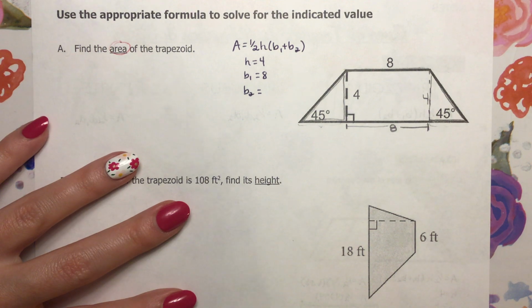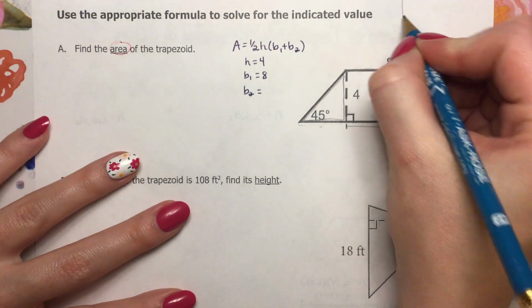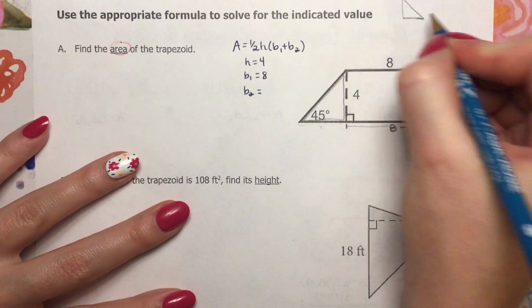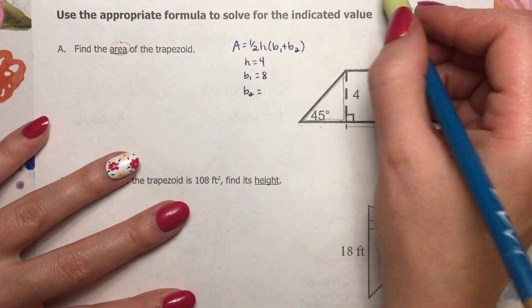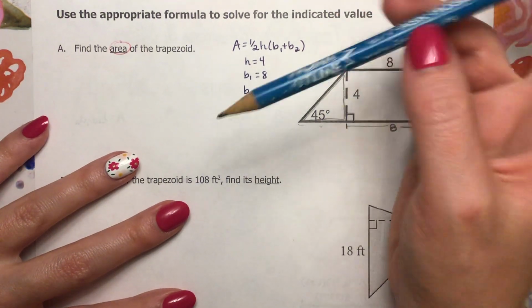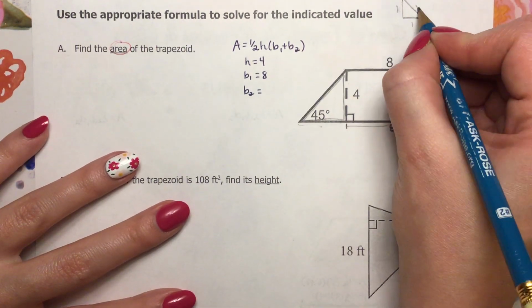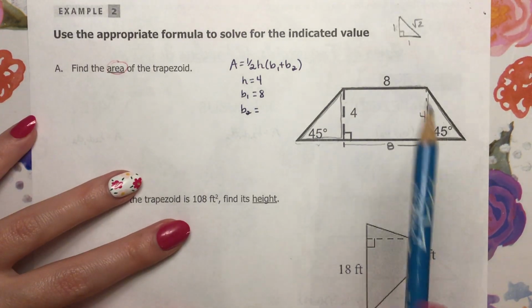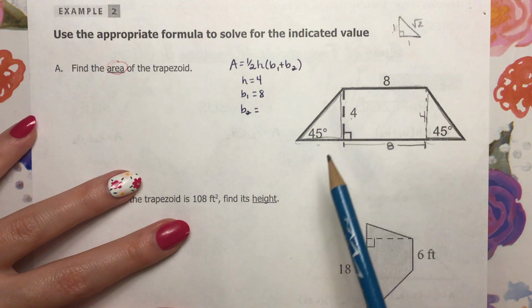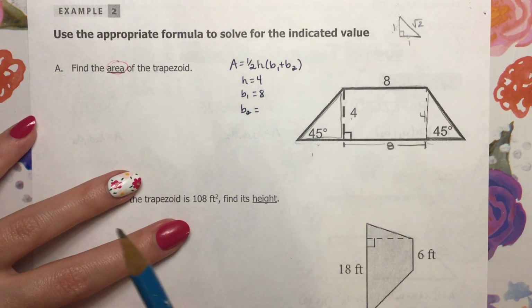So because these are 45, 45, 90 triangles, you can do one of two things. You can set up your formula triangle. Whoops, not an X. We need a 1. 1, 1, square root 2. And you can set up your proportion. So you can say 1 over 4 equals x over 1. You can do stuff like that.